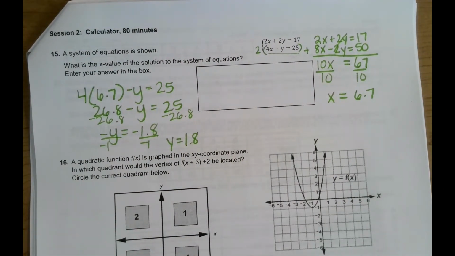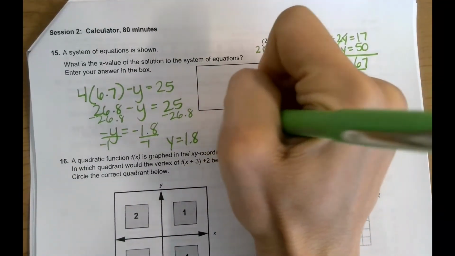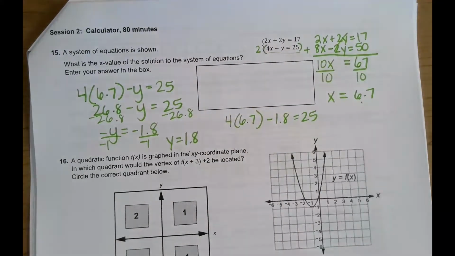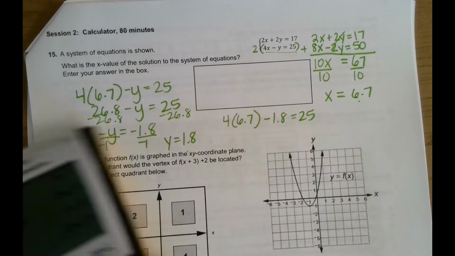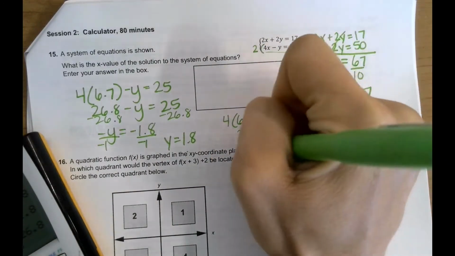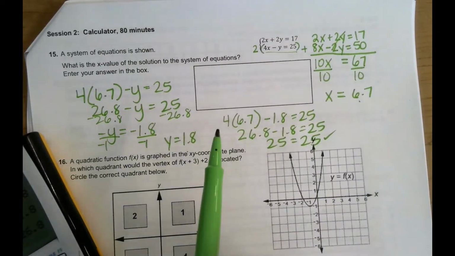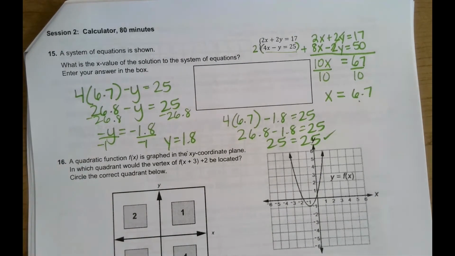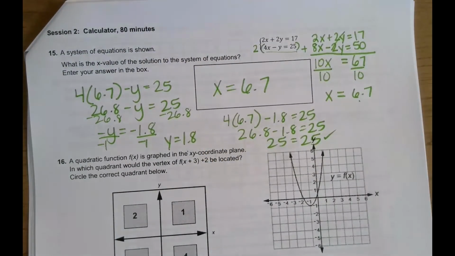Then if I plug these values both in, 6.7 for x, 1.8 for y, 4 times 6.7 minus 1.8 equals 25. 4 times 6.7 equals 26.8 minus 1.8. 25 does equal 25. And then if you also plug your values into the other equation, 2x plus 2y equals 17, it should also equal the same on both sides. So I know my answer is x equals 6.7.